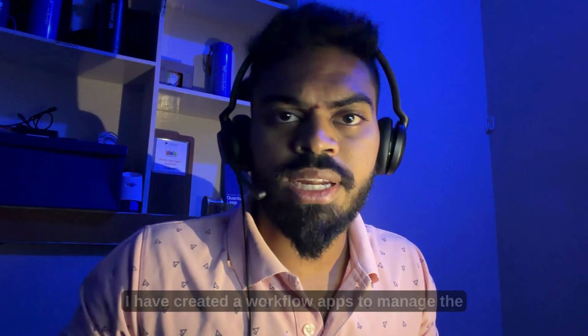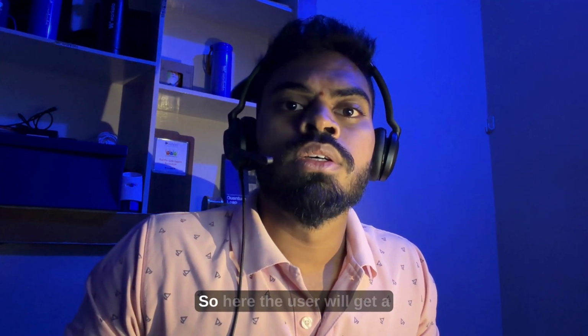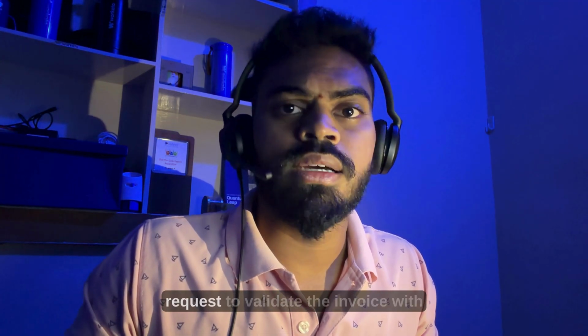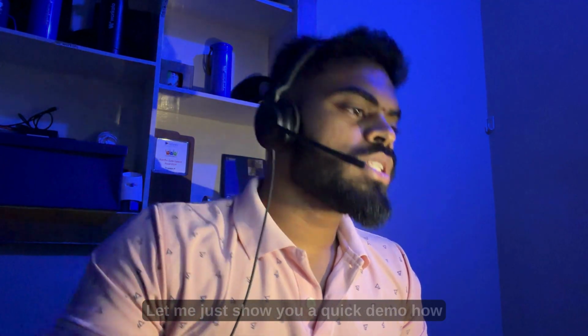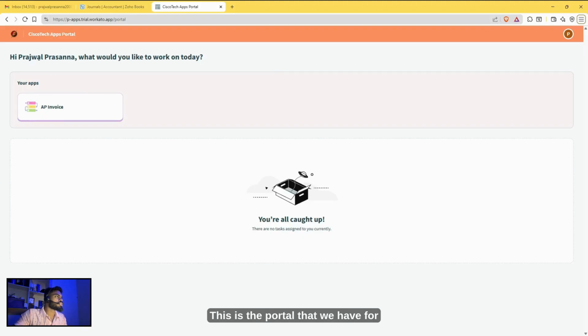I have created a workflow app to manage invoice processing. Here the user will get a request to validate the invoice with POs. Let me show you a quick demo of how it looks. Yeah, this is the portal that we have for workflow apps. This is a Cisco Tech Apps portal.